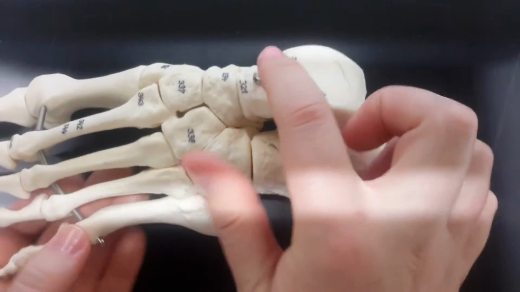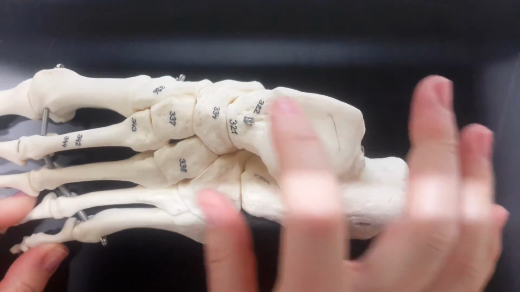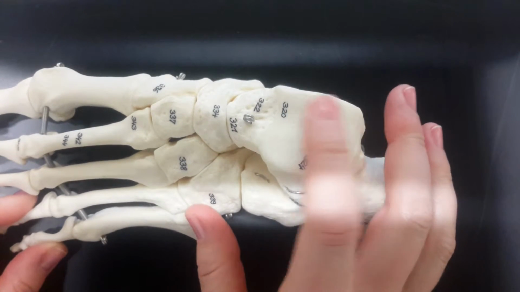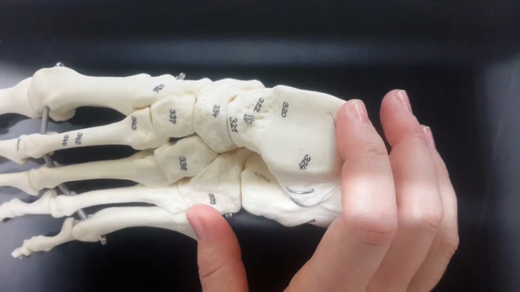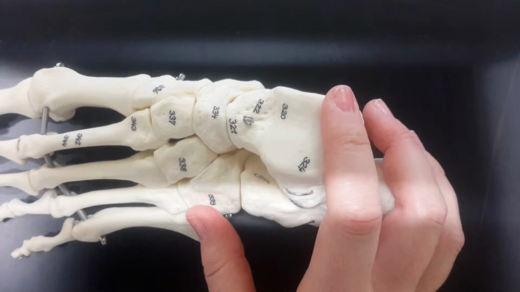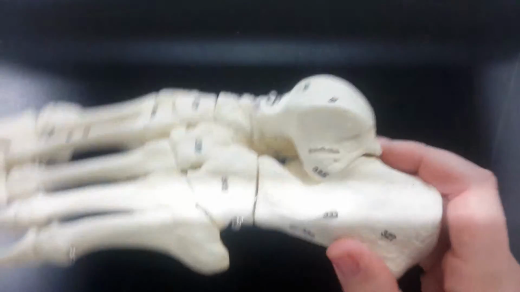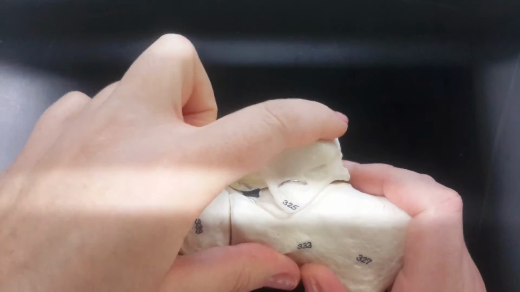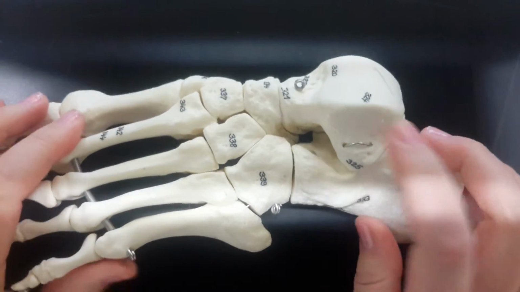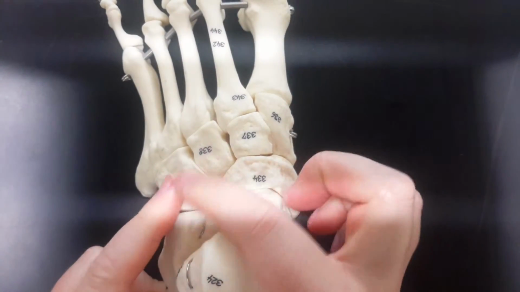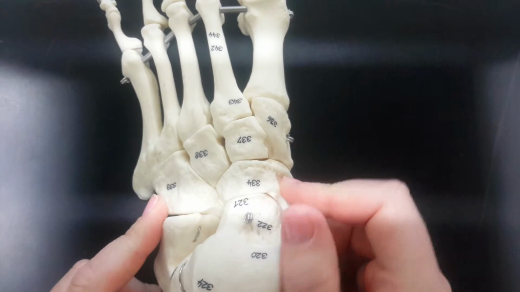The bone up above, notice it has a nice smooth surface. This is the talus. This is where your tibia is articulating, and a little bit of your fibula. Very important articular surface here. So calcaneus and the talus. Now we just have these little tarsal bones to go.